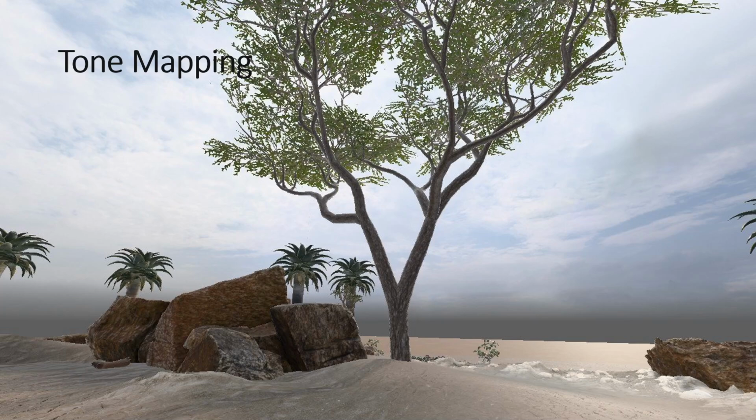So for any outdoor scenery, you probably really need this. You could get away without it if it's a dark, cloudy skybox, but for anything bright, you need this. You need to have auto exposure first. That needs to be your first post processing effect, and then your last post processing effect should always be tone mapping.